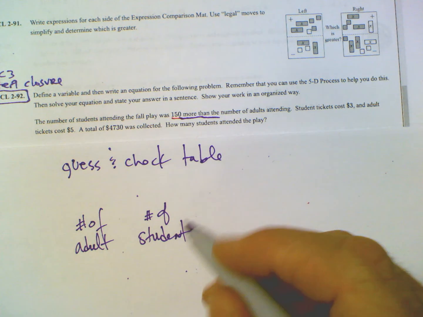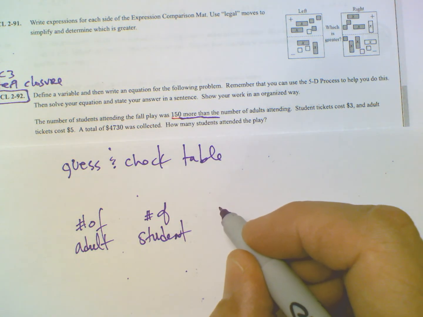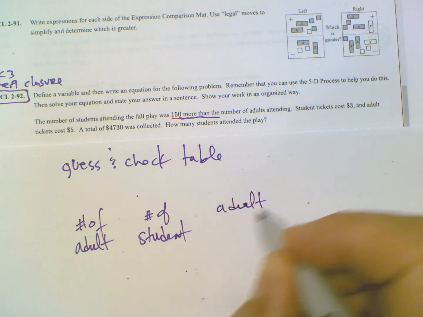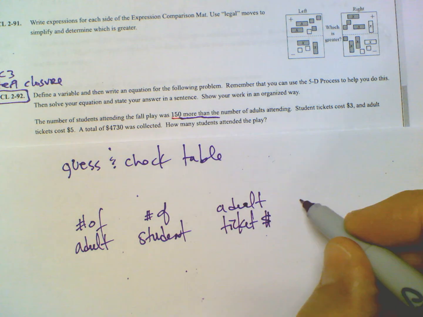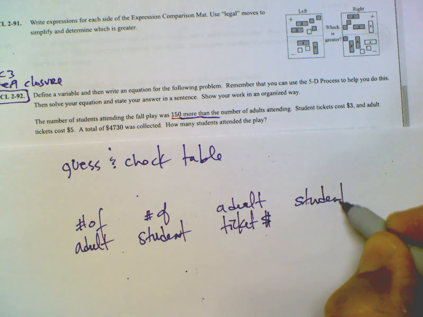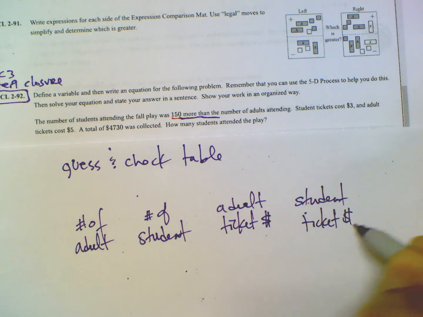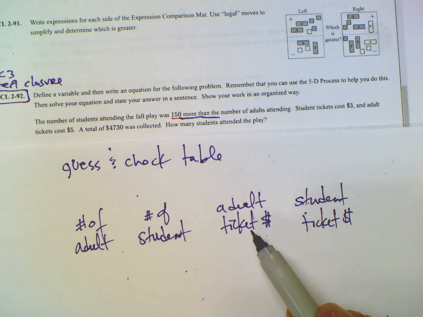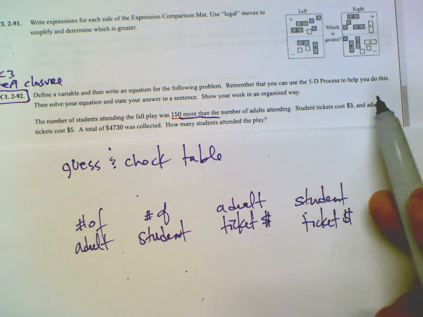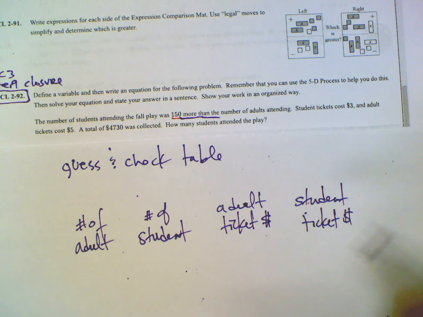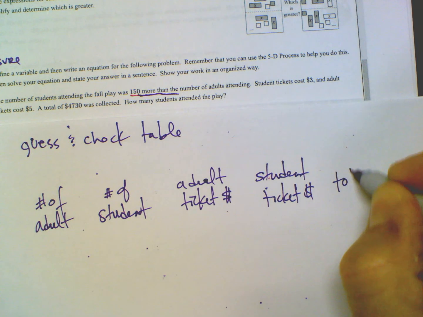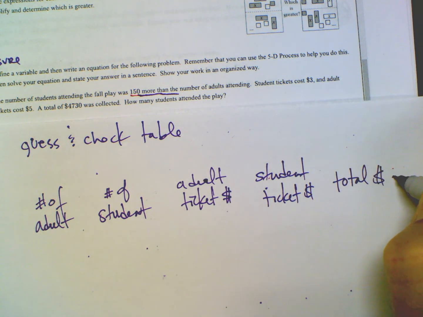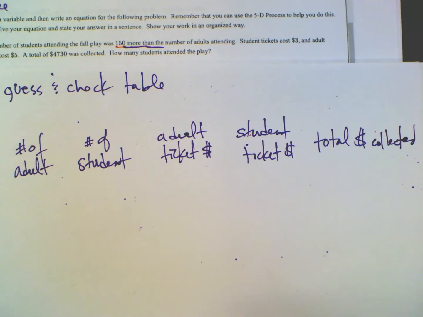So not only do I have to talk about the number of each, but I also have to talk about the adult ticket money and then student ticket money, right? When we talk about the number of adults, we also have to figure out how much money the adults collected based on the price of the ticket. And then the last thing is the total money collected. That's going to be the last bit of my guess and check table. Let's make sure I can get all that in there.